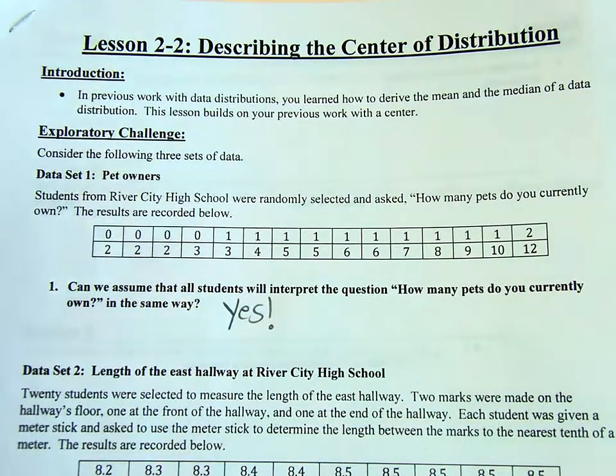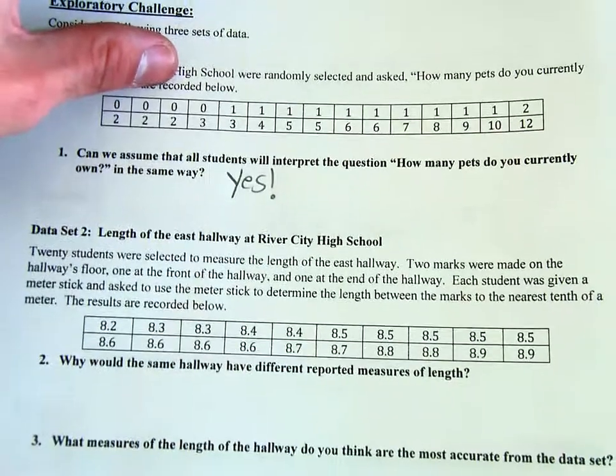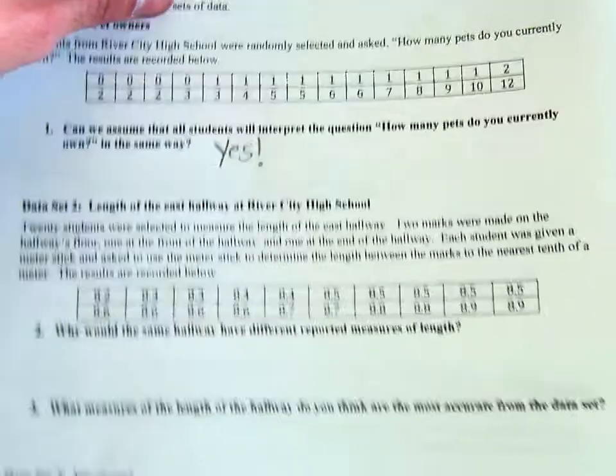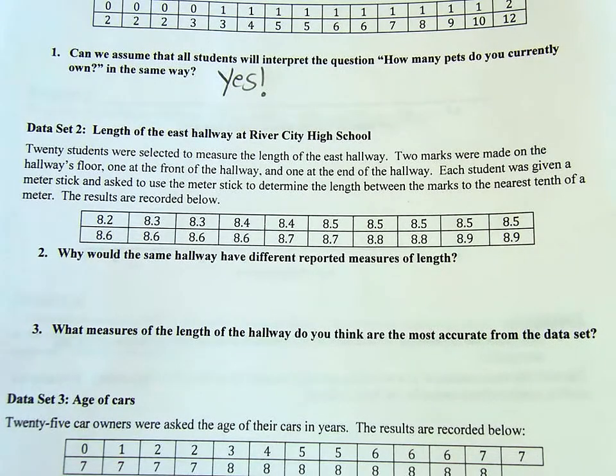Now let's look at data set 2. It says the length of East Hallway at River City High School. So 20 students were randomly selected to measure the length of the East Hallway. Two marks were made on the hallway's floor, one at the front of the hallway and the other at the end. Each student was given a meter stick and asked to use it to determine the length between the marks to the nearest tenth of a meter. The results are recorded below.